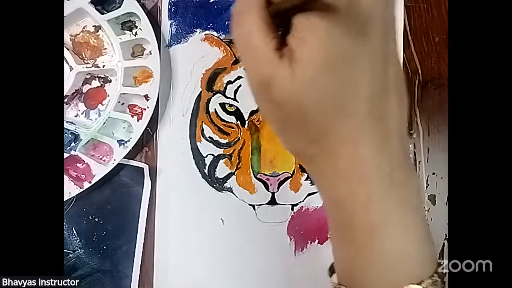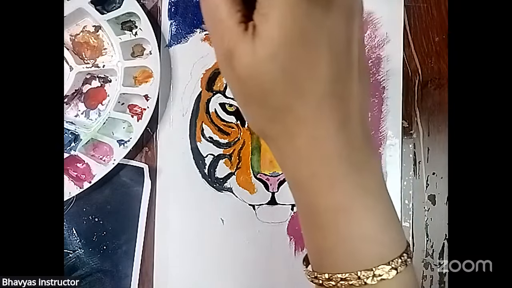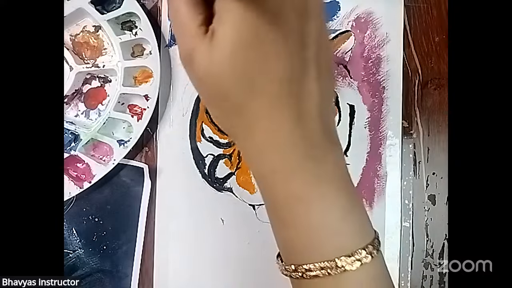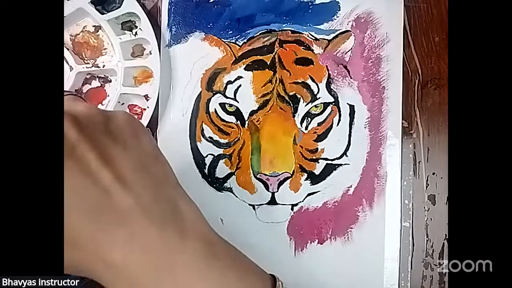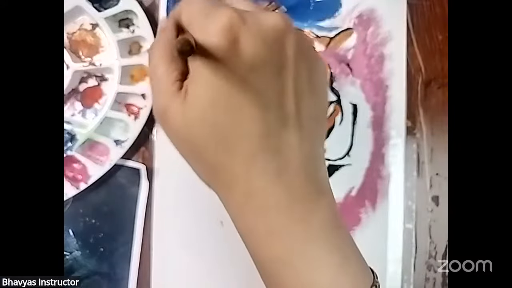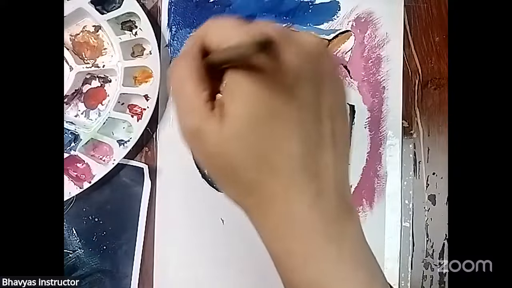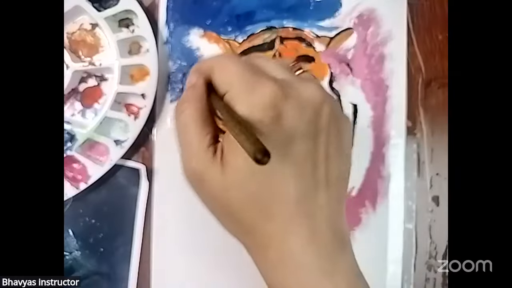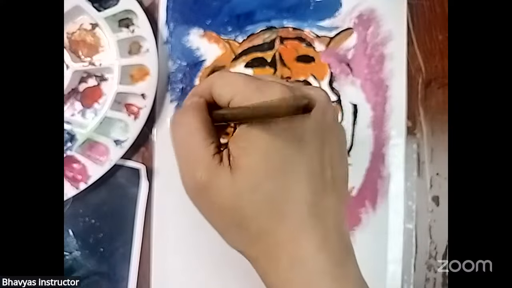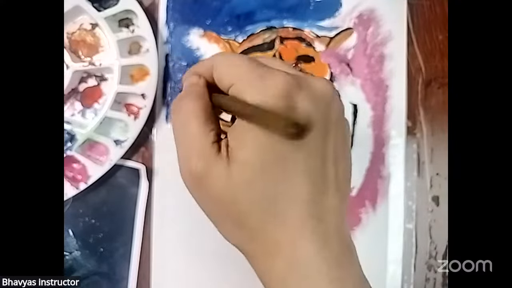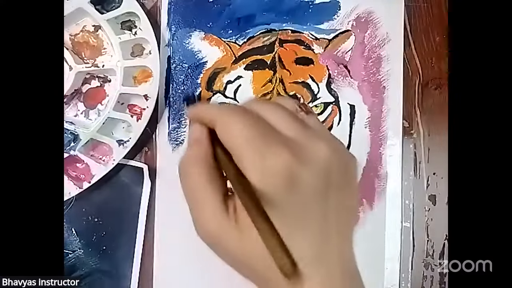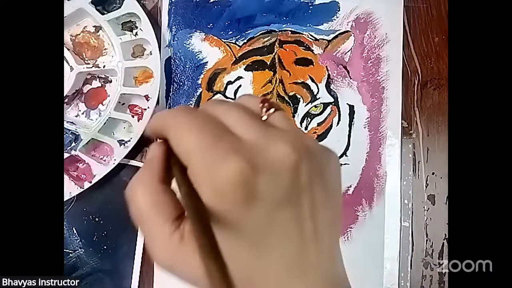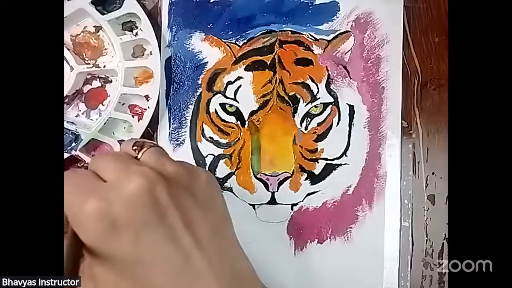You can use even a knife. If you have a painting knife, you can use that also. For abstract, it will go very smooth. Okay. And for the ears, leave a little space for the ears. Okay. So that we can make some fur structure over there. So I'll give a little bit of pink here. Pink touch.